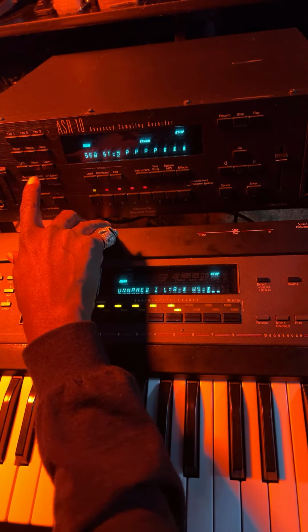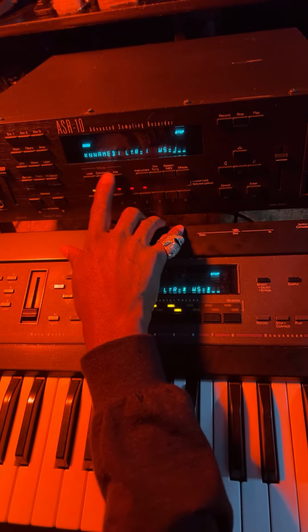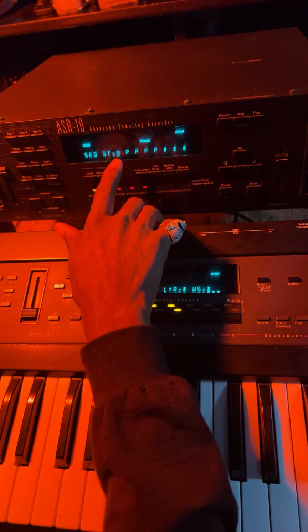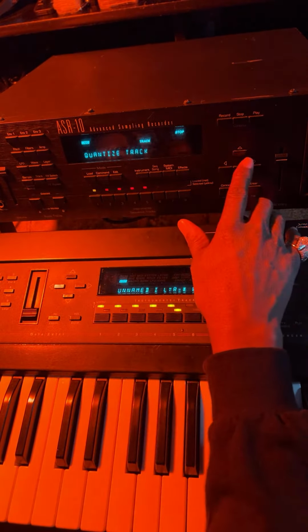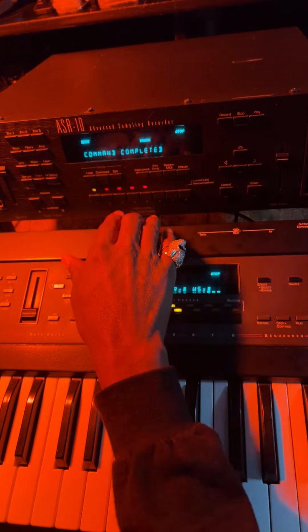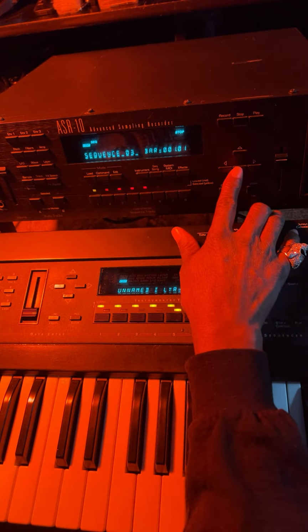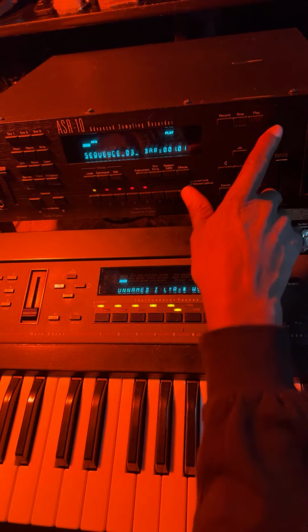I'm gonna make sure I'm on sequence 3. I gotta go back because I don't remember if I was on sequence 3 or not. Edit sequence. I'm on sequence 3. Go back to edit track. Where the track at? Right here. And I'm gonna hit command track, and I'm gonna delete that. Erase unidentified track. So now when I play my sequences, I got that as the next joint. So it could be that joint right here, just coming like this.